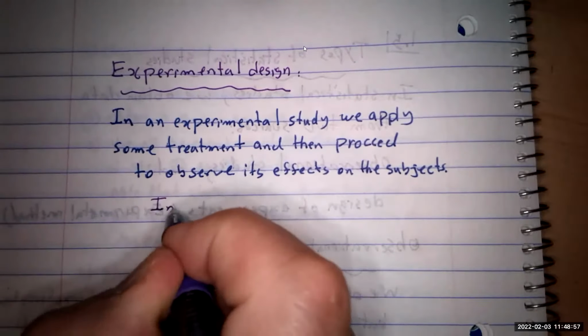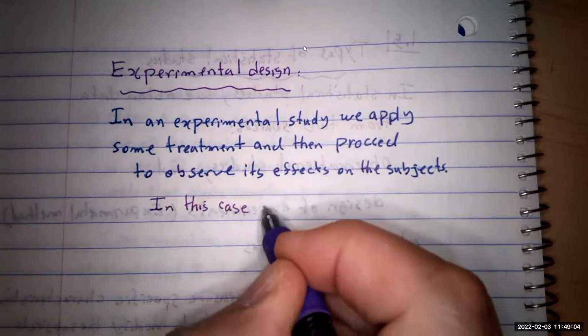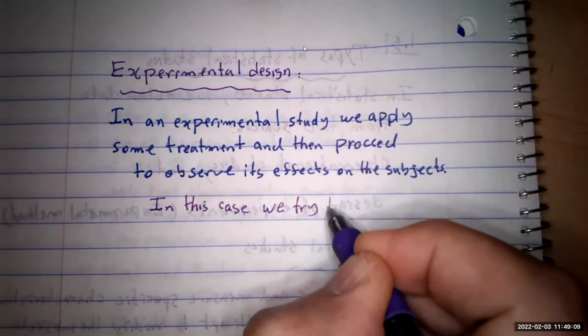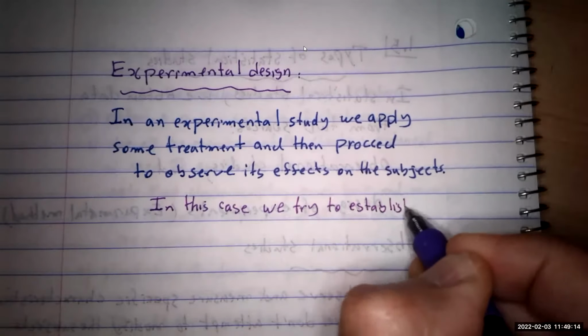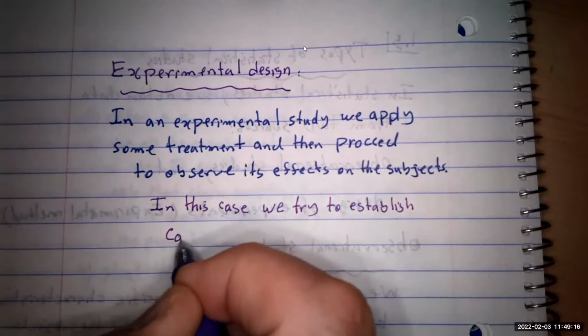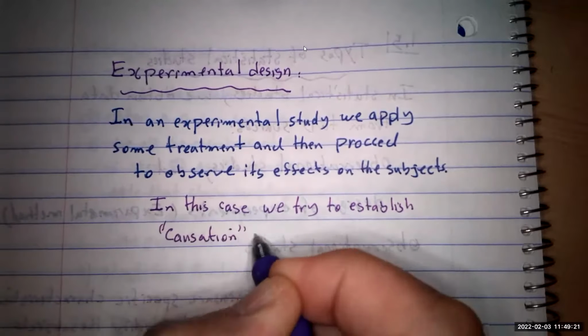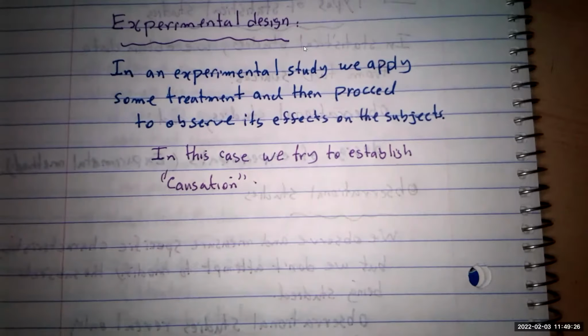So in this case, the expression is we try to establish causation. That's the expression. If you want to get the causation, you go for the experimental one. If you're just interested in association of something going on, in that case, you are going to go for the observational one.